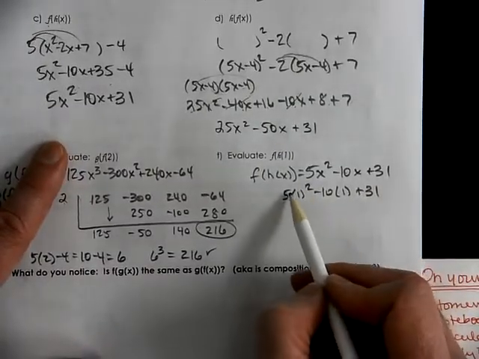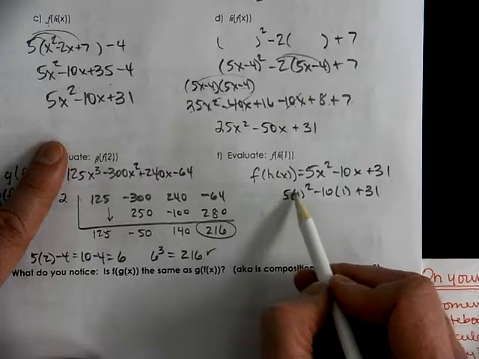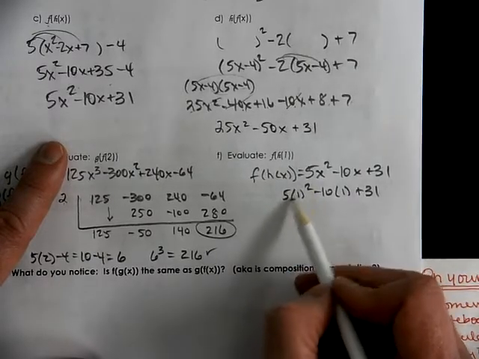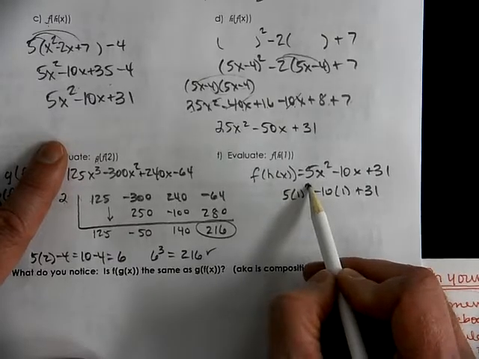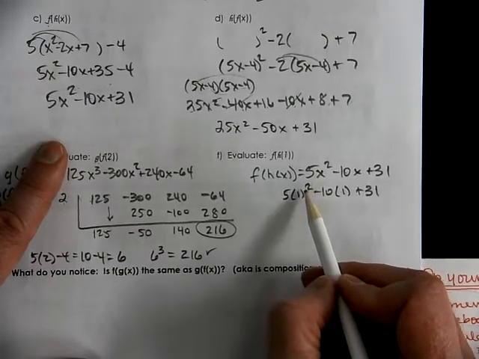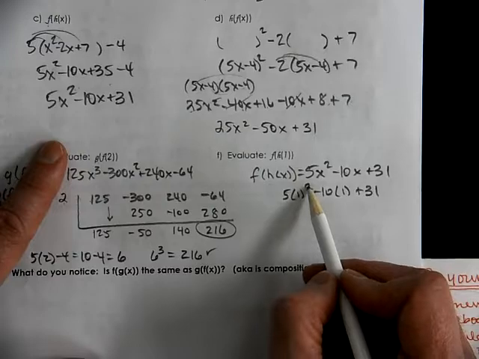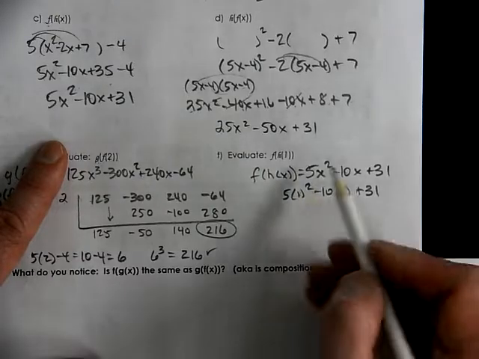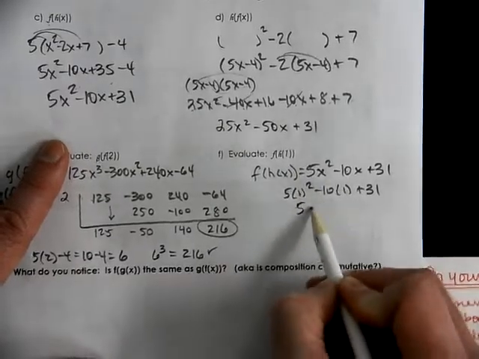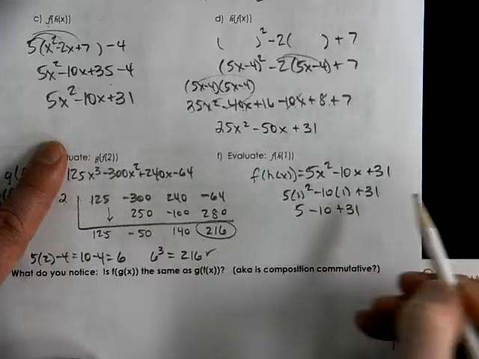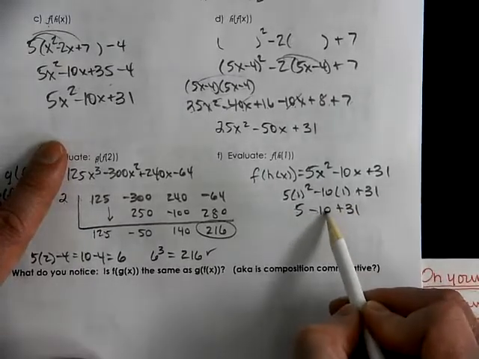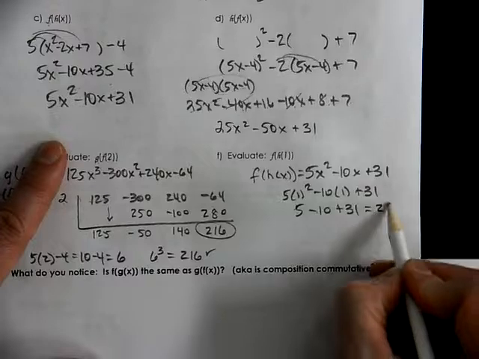The trouble here is that a lot of people are going to call that 5 times 1 squared 25. This is not 25. This is 1 squared, because the square is only affecting the parentheses. So square the 1 times 5 minus 10 plus 31. That's negative 5. So that is 26.